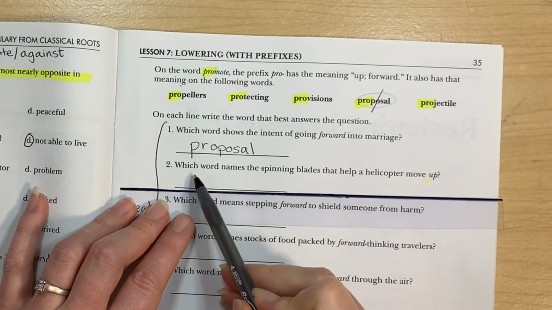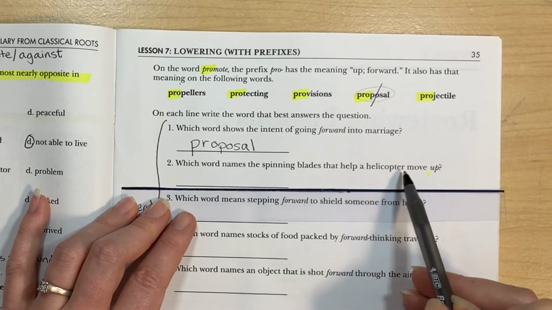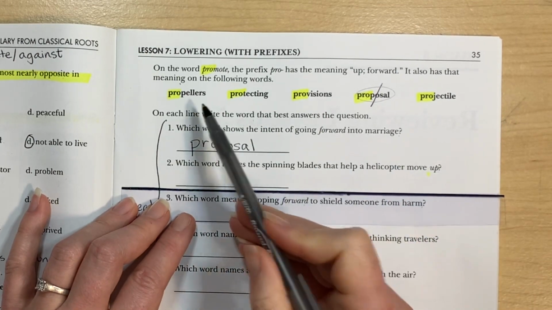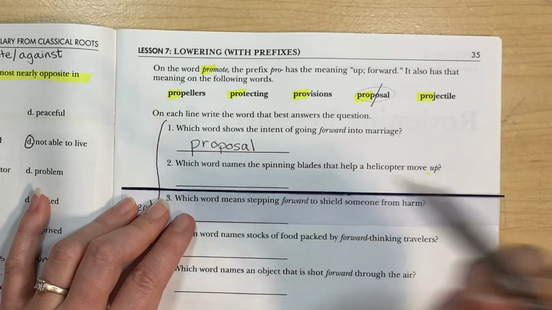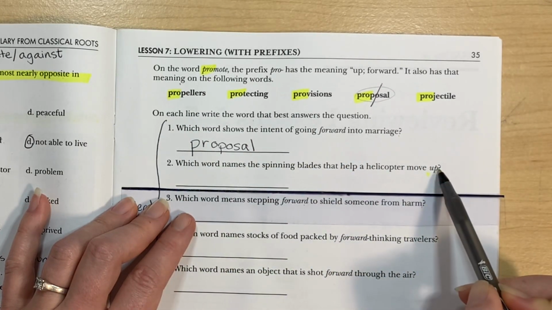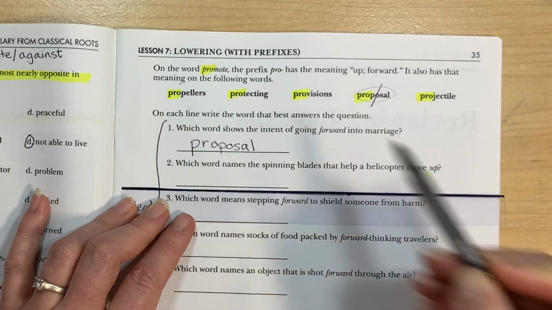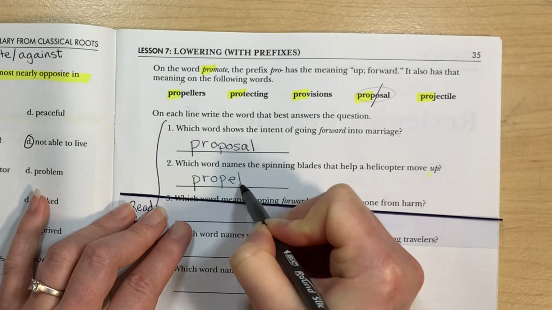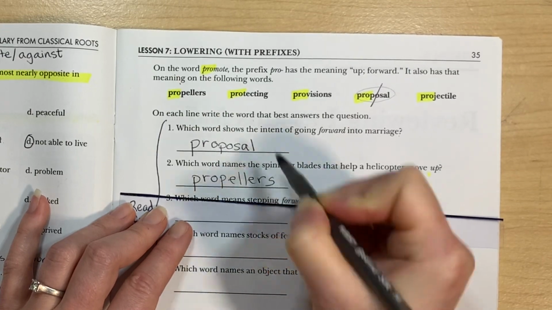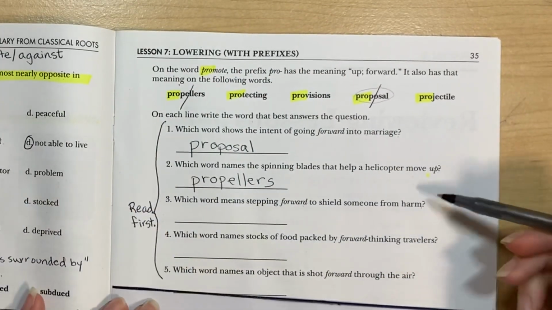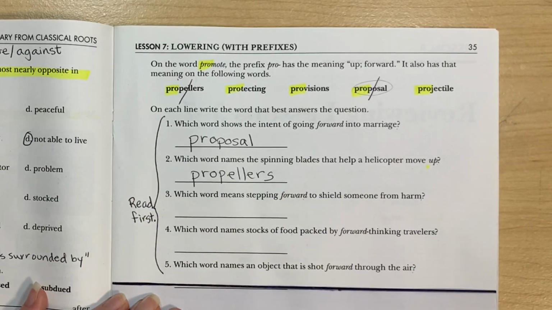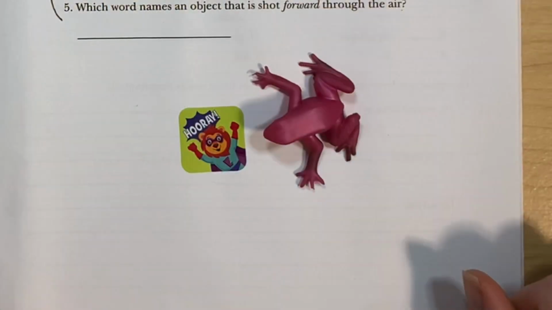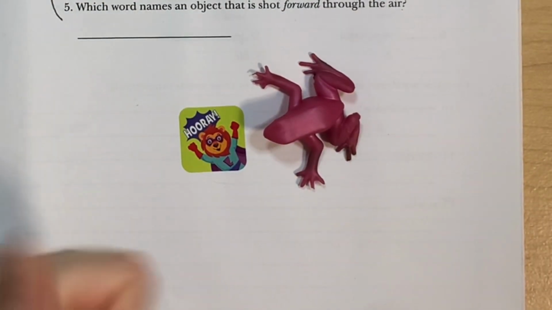Number 2, which word names the spinning blades that help a helicopter move up? Okay, well, we know pro means up, and the propellers are the things that spin over at the top. Those are actually what help the helicopter lift. So let's pop the word propeller in. Cross out what you've used. Why don't you try 3, 4, and 5 all on your own? Hooray! You're all done.